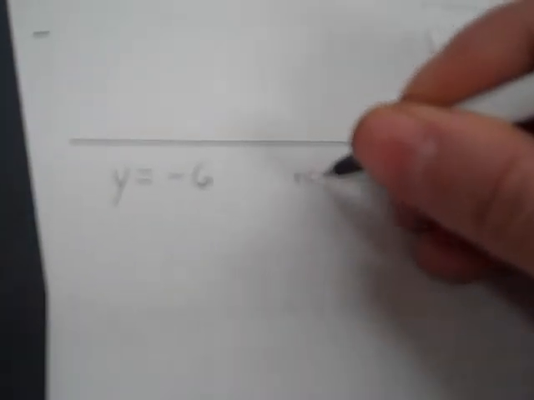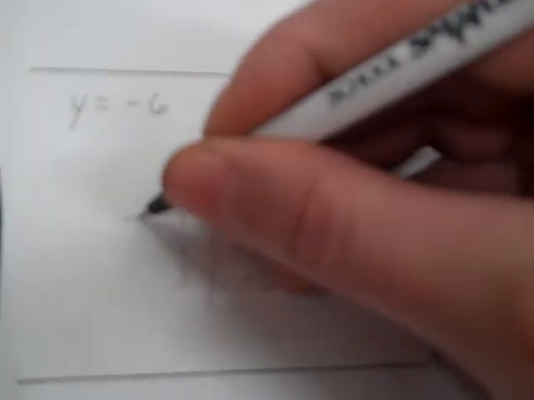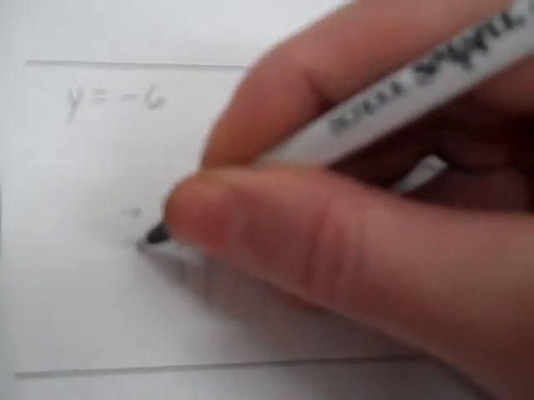Okay, y equals -6. This time there's no x. So the x is where we put the 1, 2, 3. And then the y is just going to be constantly at -6. Okay, so left or right, that's positive, so right. Up or down, that's negative, so down.